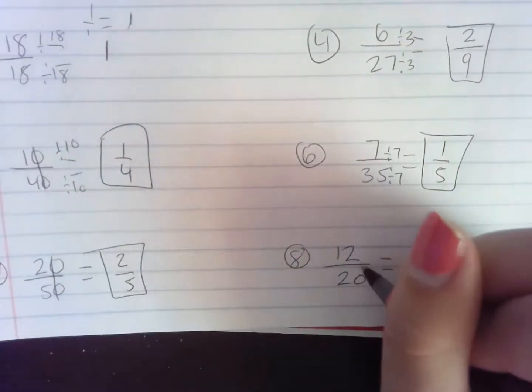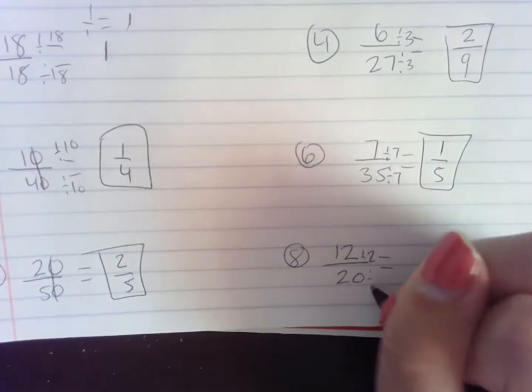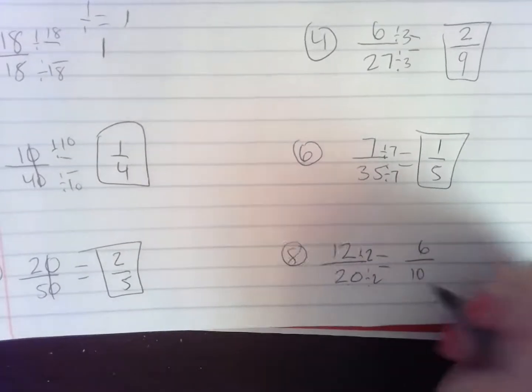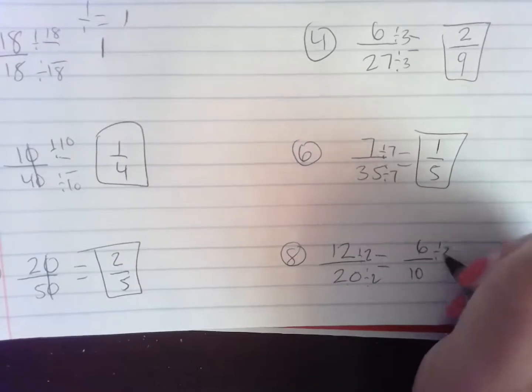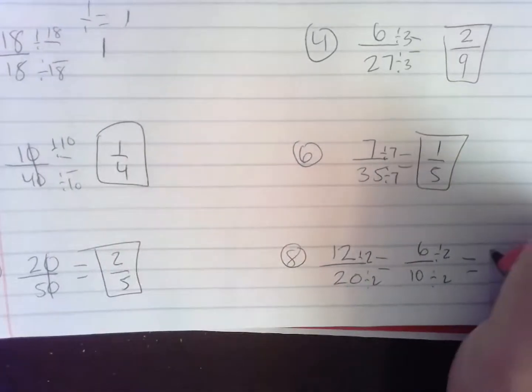Last, I have 12 and 20. I know I can use 2 to reduce this. 12 divided by 2 is 6, and 20 divided by 2 will give me 10. Taking a look at this, I'm still not done because I still have even numbers, so I'm going to continue reducing it by 2, and that would give me 3/5.